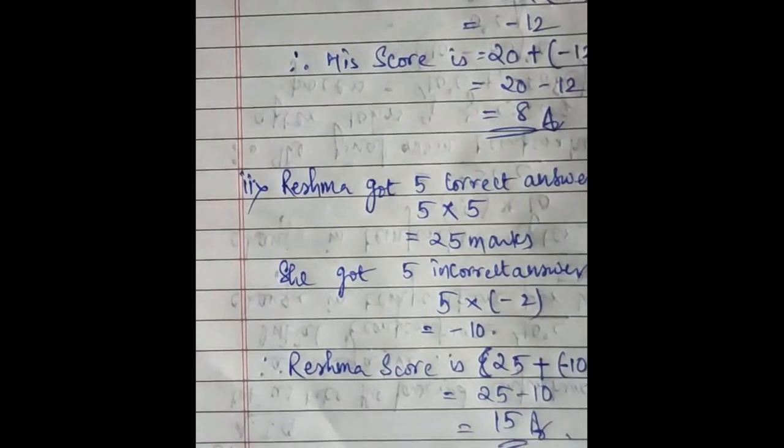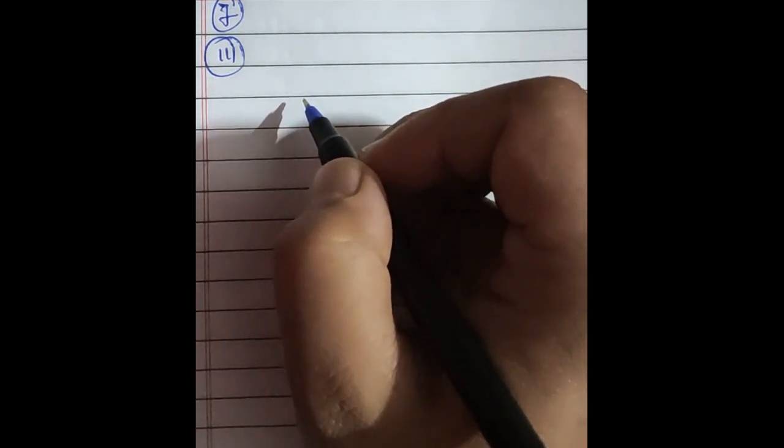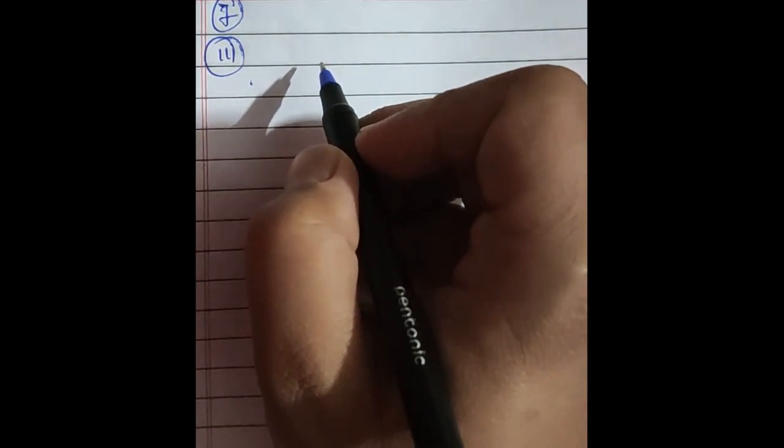So let us solve number 3. In question number 3, it is given that Hina gets 2 correct and 5 incorrect answers out of 7 questions she attempted. So what is her score? That means out of 10 questions, she did not attempt a few. So we have to be very careful with this question. Hina got 2 correct and 5 incorrect. That means out of 7, she did not attempt 3 questions.